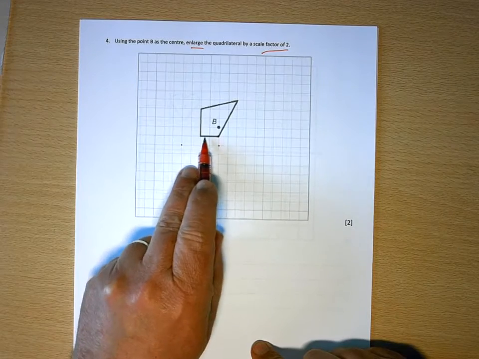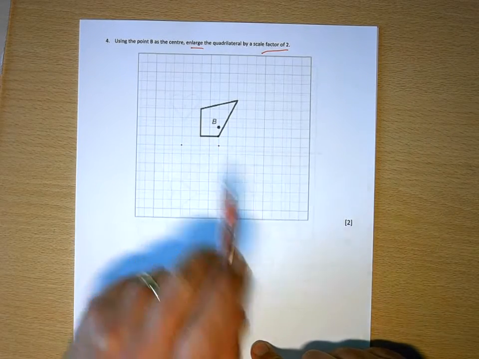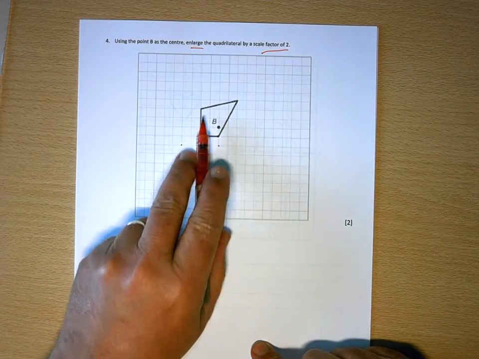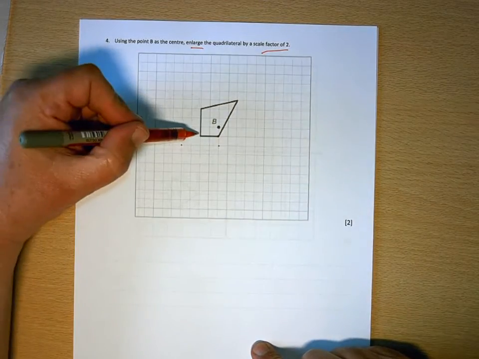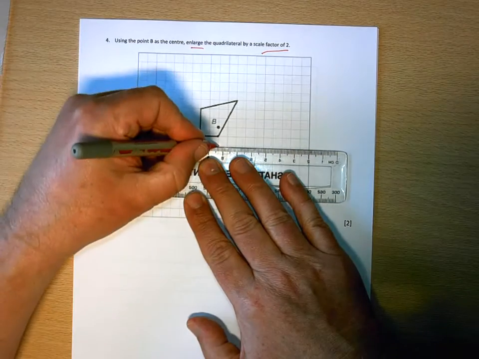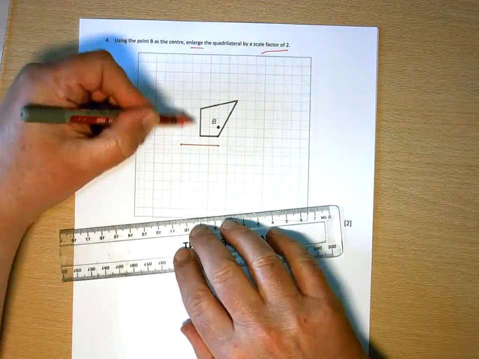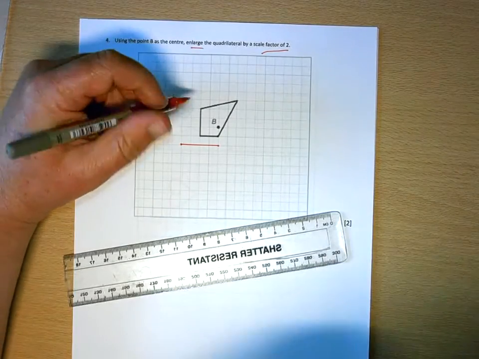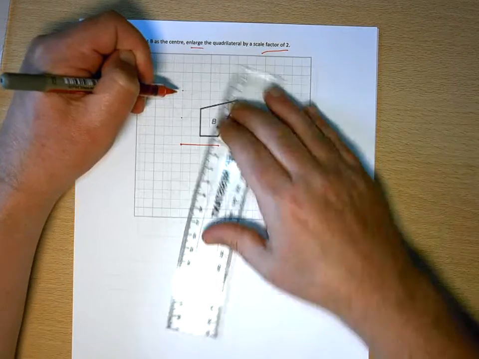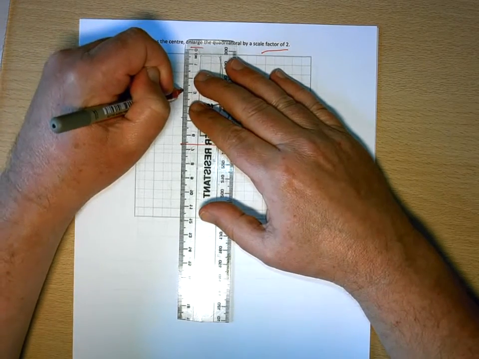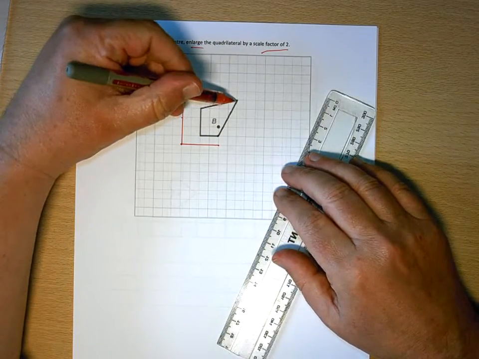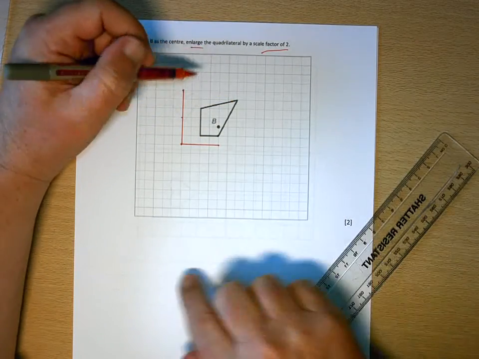So there's my enlargement, and its position is right as well. Once you get the position, you can then pretty much continue the enlargement. So I know now that, drawing that in there, this side is 3, so in the enlargement it's going to be 6, 3, 6. And then I've got this last point to locate.